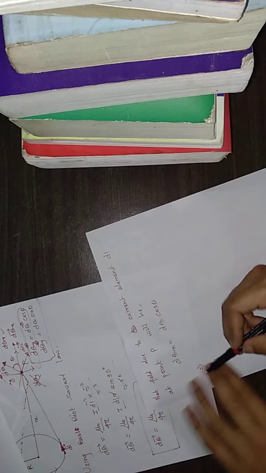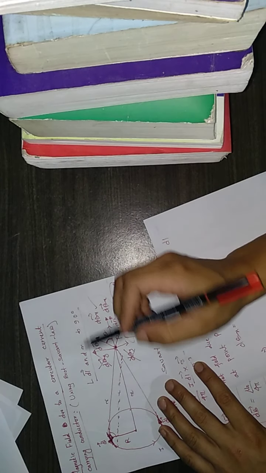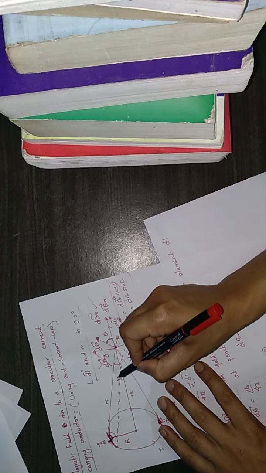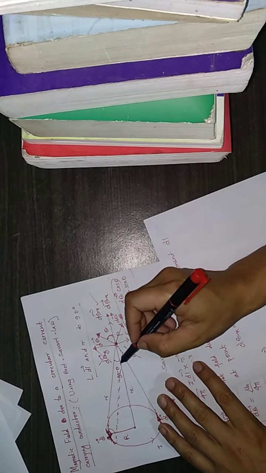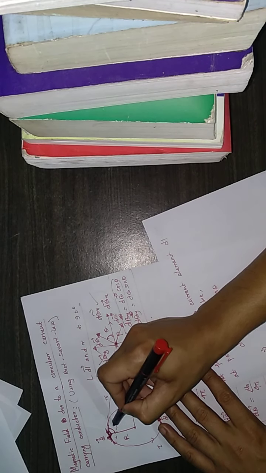And we know what cos theta is. If this is theta, you can calculate this will be 90 minus theta. So geometrically you can calculate it. If this is 90 minus theta, this angle will be theta.